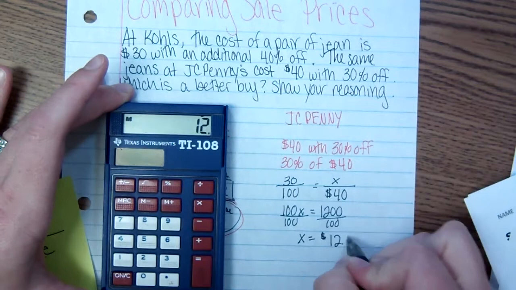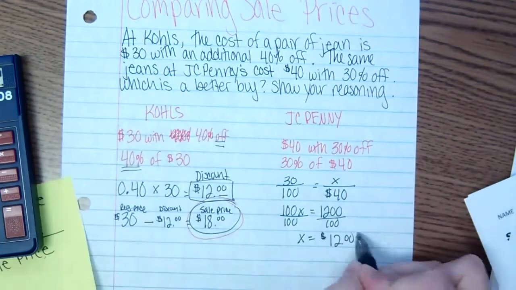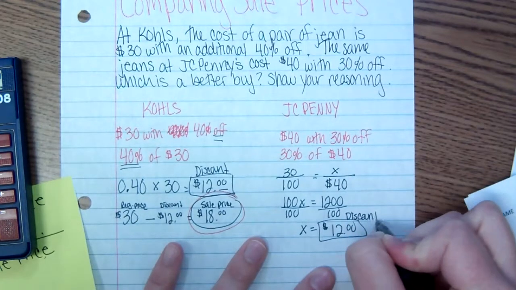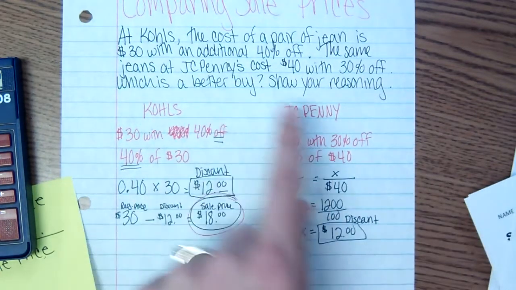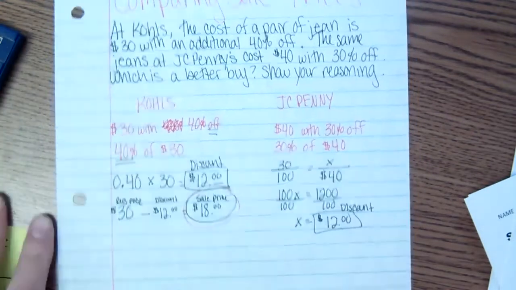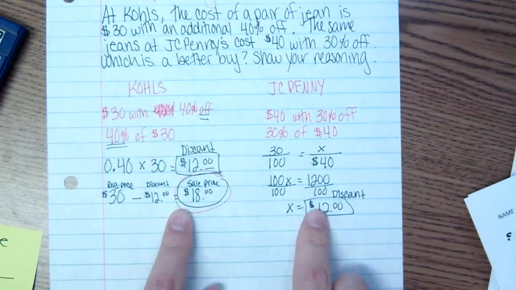and our amount we're saving, or discount, 30% of 40, is also $12. Oh my goodness. The discount is the same, but that's not what I'm comparing. I'm comparing which is a better buy, and that has to do with what I'm actually going to be paying for the same exact pair of jeans if I walk into Kohl's or if I walk into JCPenney right now.